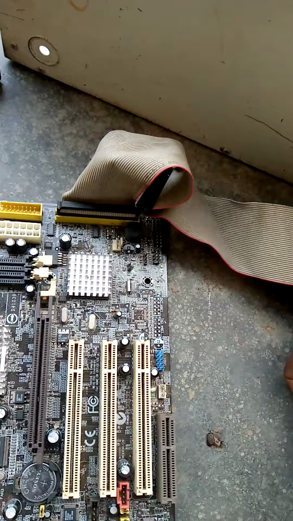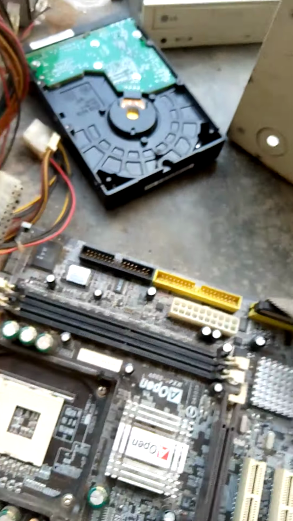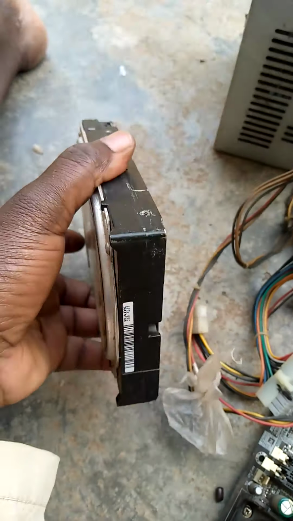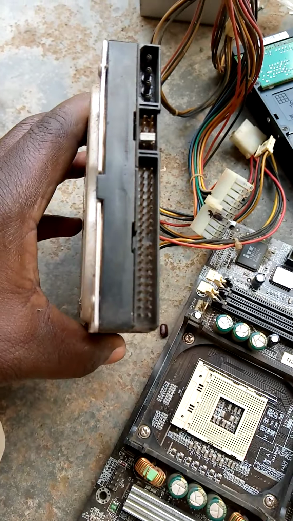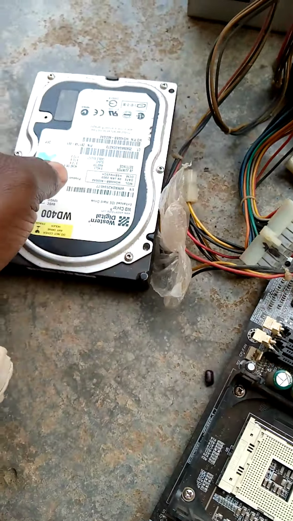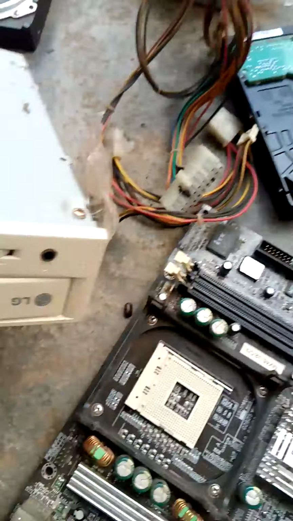Then it is this cable which we connect to the hard disk. Where is my hard disk? My hard disk is here. So it is this cable which we connect to the hard disk, you see. Then the same cable can be used to connect to the CD drive. The CD drive is here.